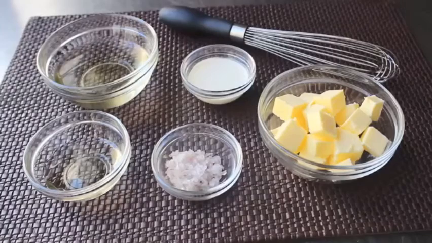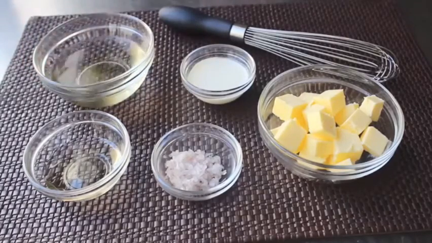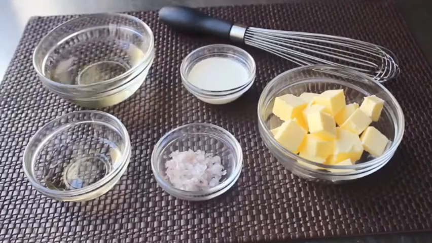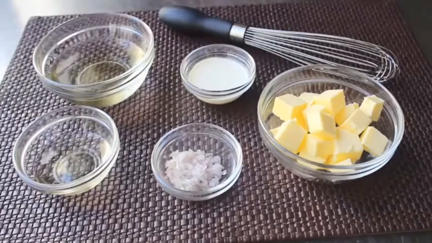So for this sauce, we're going to need some white wine. And if you're keeping score at home, I'll be using a Sauvignon Blanc for this. We're also going to need some white wine vinegar, or if you want, some lemon juice. It's going to work exactly the same, so it's just a matter of taste.